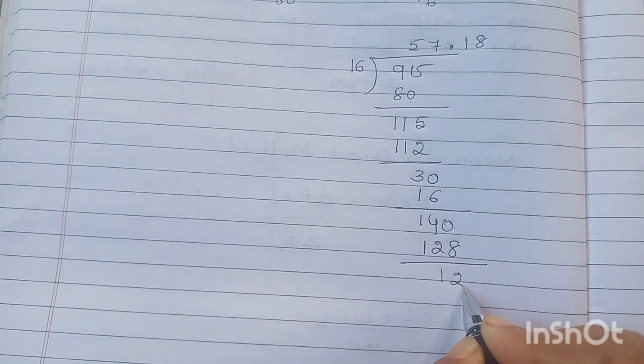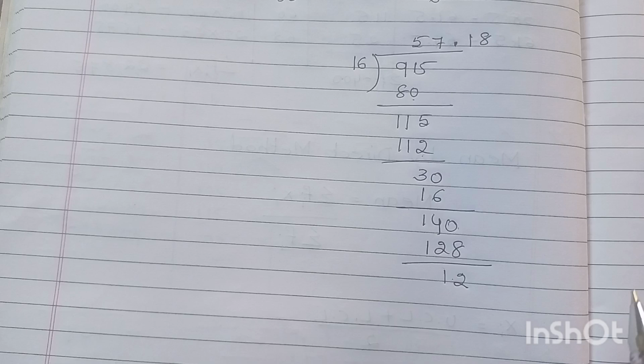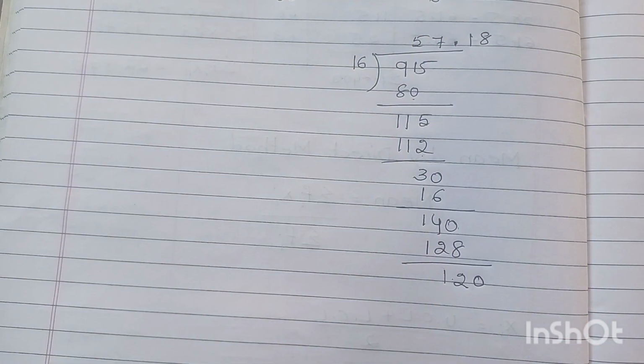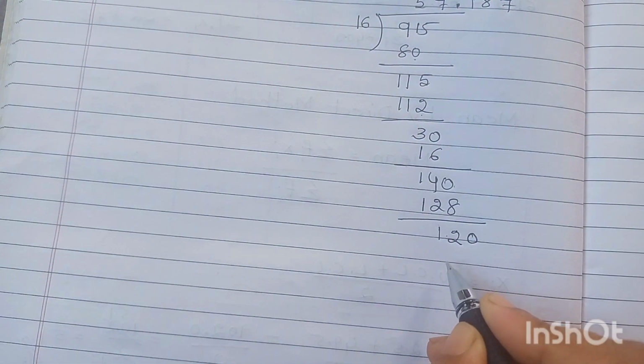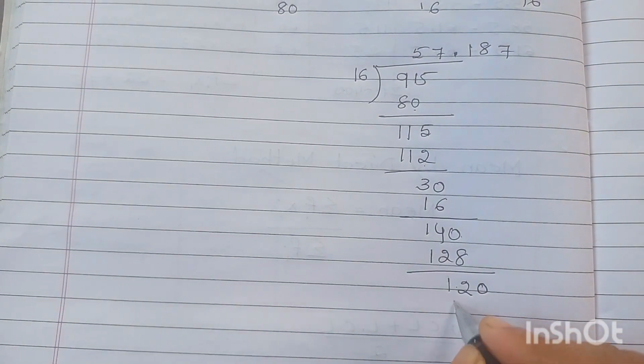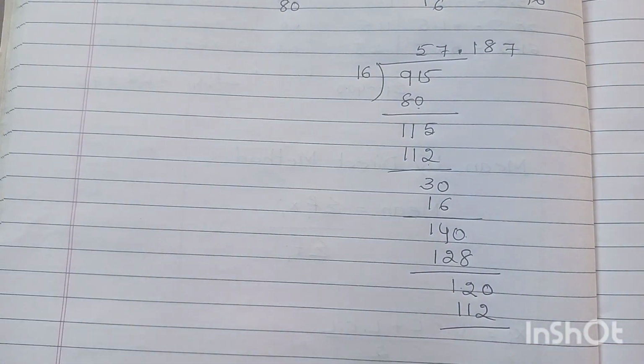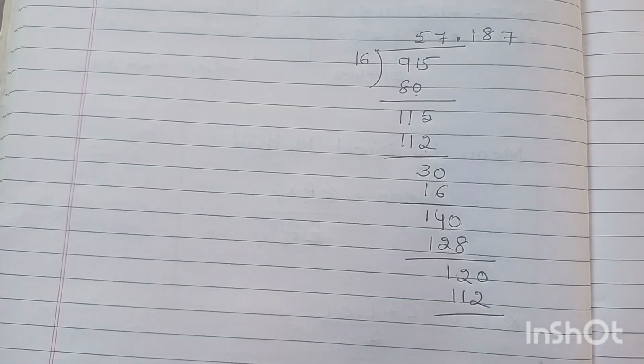It is 12. Since here it is 1 point, we can take 0. Then 16 7s are 112. 120 minus 112 is 8.